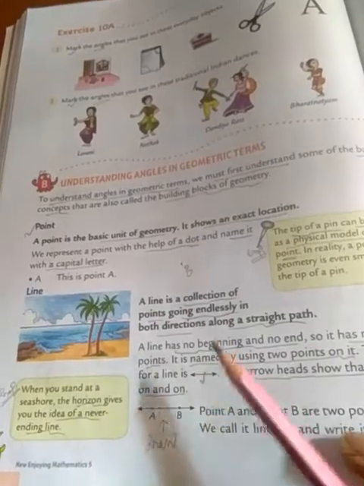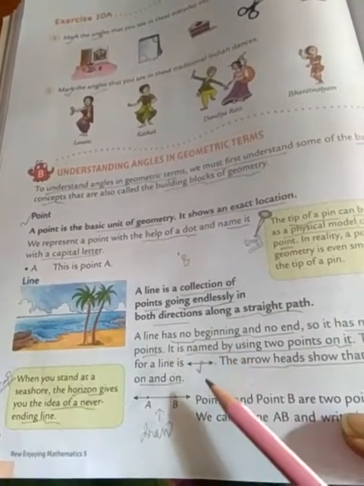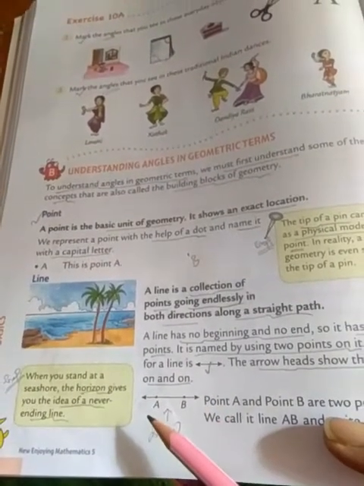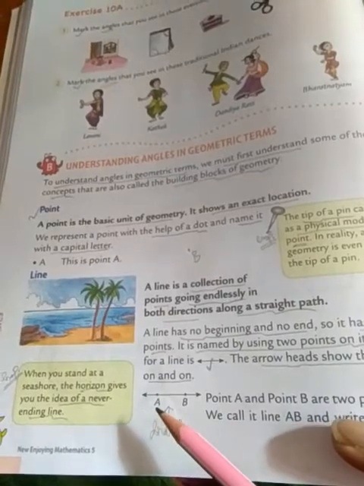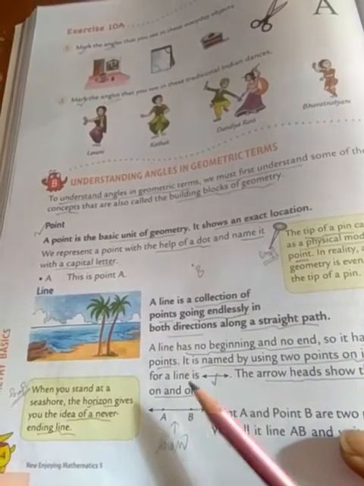These two arrows signify the notion of no beginning and no ending. That means it goes on endlessly on both directions. These arrow signs are used here to indicate the notion of no beginning and no end. That's why we can say it has no end points. This is the first characteristic or feature of the line.